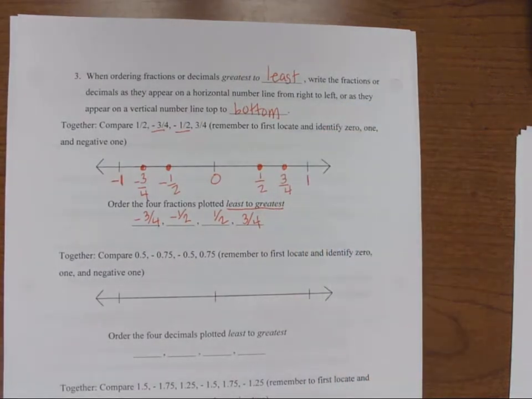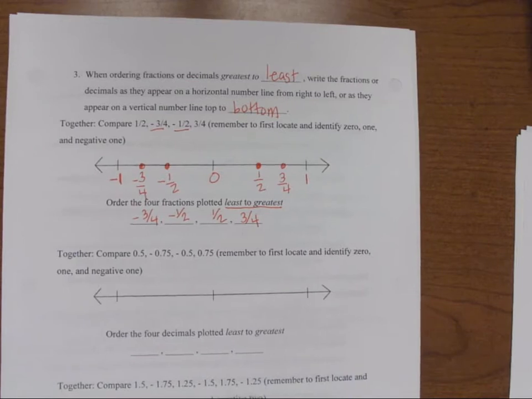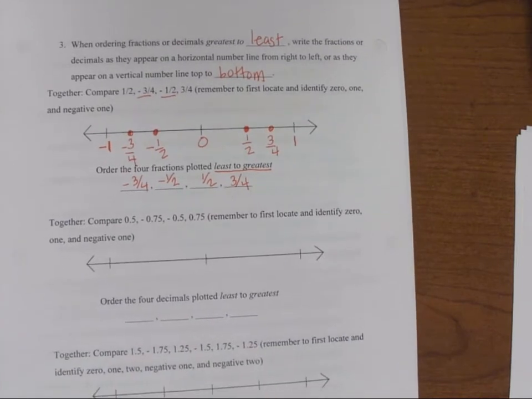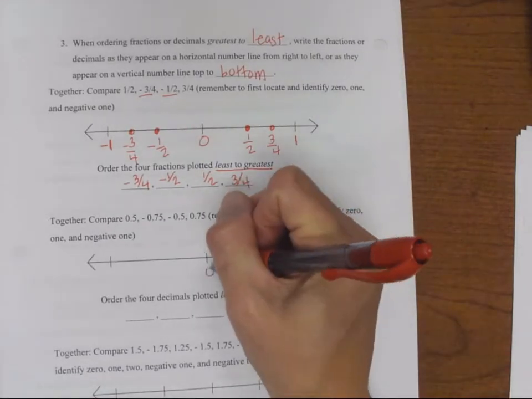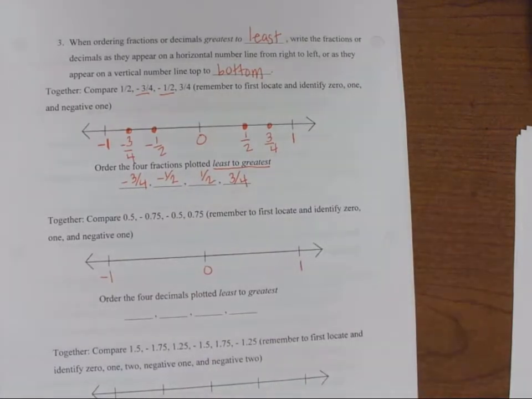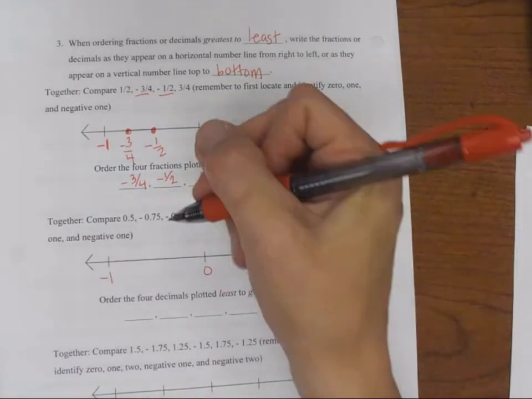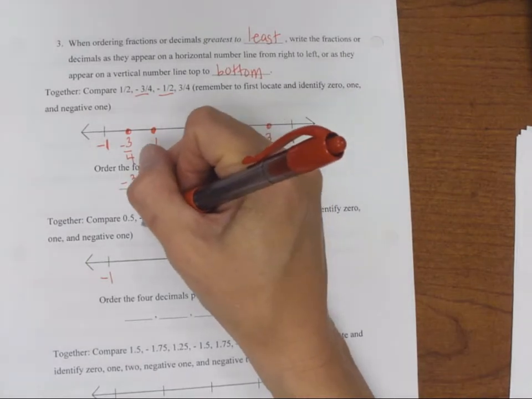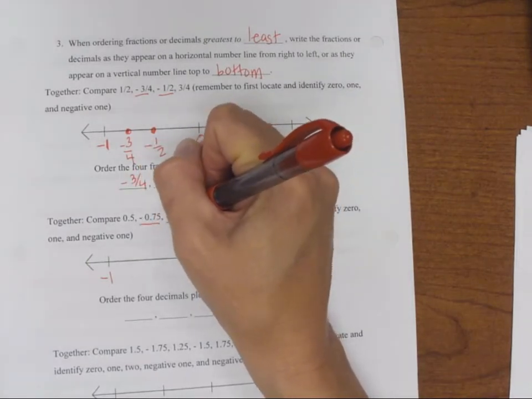This one is comparing decimals on a number line. You have 0.5, negative 0.75, negative 0.5, and positive 0.75. So once again, identify 0, and negative 1 and positive 1 will help you to know where everything else goes. Once again, personally, I like to focus on the negative ones and then the positive ones.